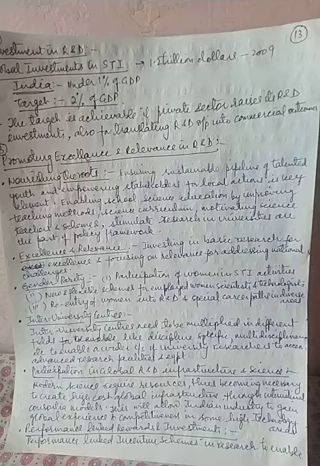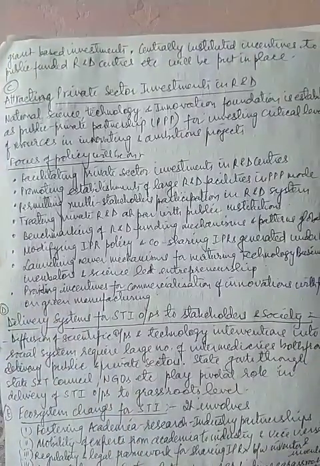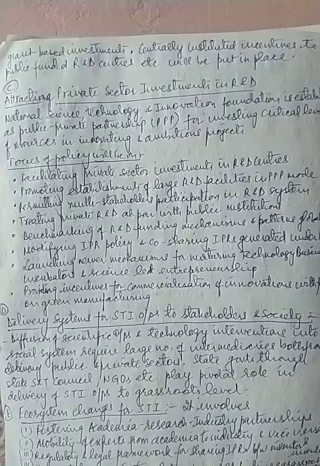Another important thing is giving monetary rewards. Now this can be possible if we link the incentives and schemes in research to enable grant-based investments. Central institutes should be given incentives for public funded R&D centers which are put in place.